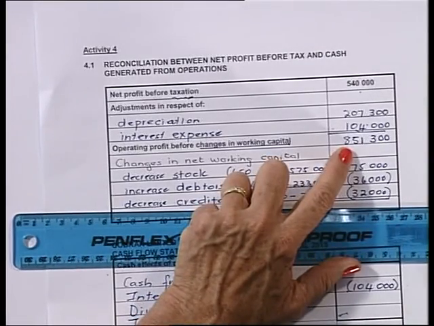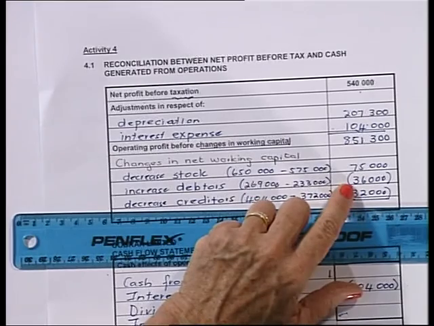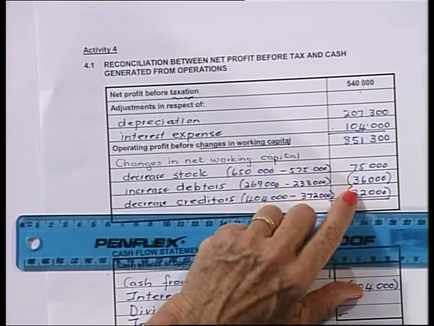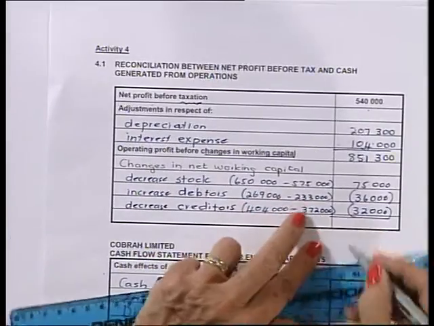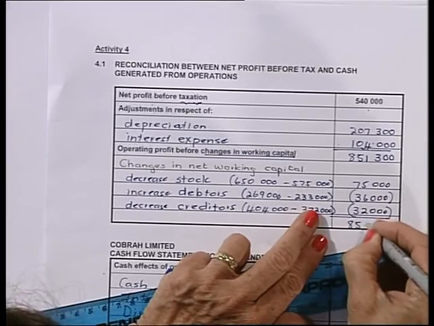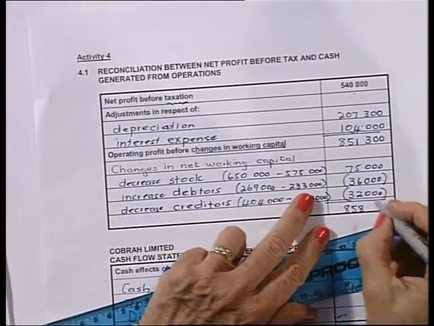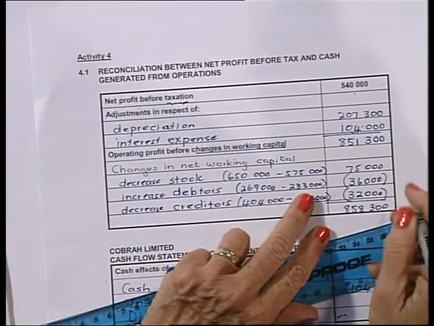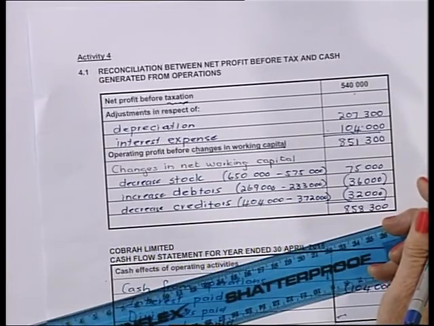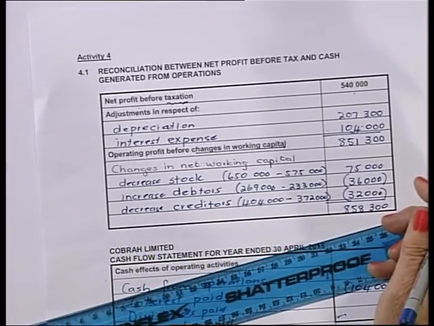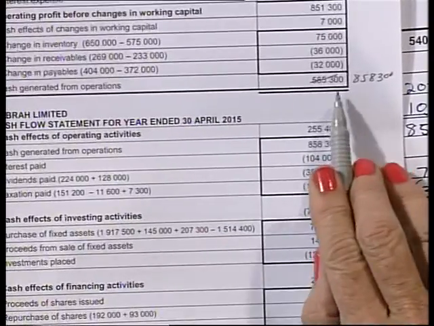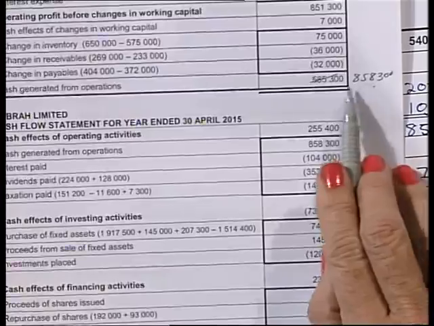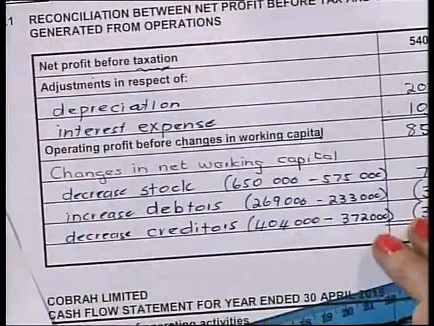851,300 plus 75,000 minus 36,000 minus 32,000, and we come to an answer of 858,300. And you must look in your answer book, your memo you got there. The amount in your memo is wrong. It should be not 585, but 858,300. So change it in your memo there.